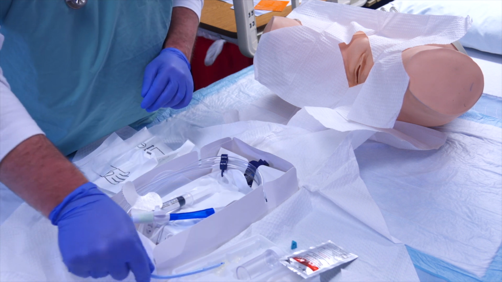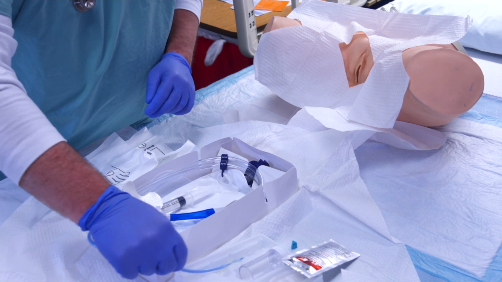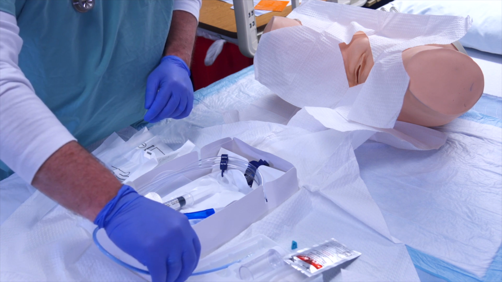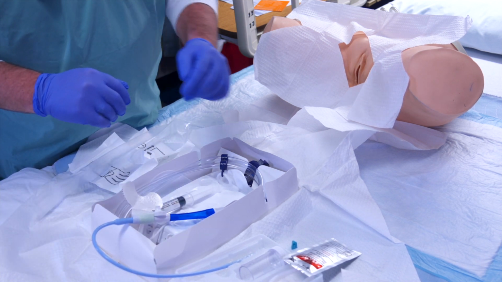Now place the catheter tip into the lubrication jelly. Roll the catheter and coat approximately 3 inches of the catheter tip. Keep the catheter tip in lubricant and tray.